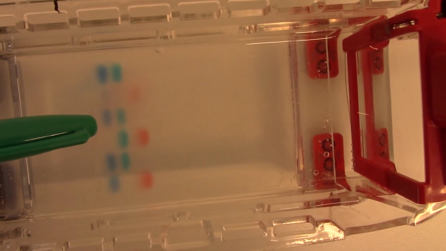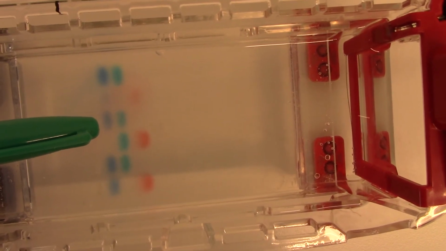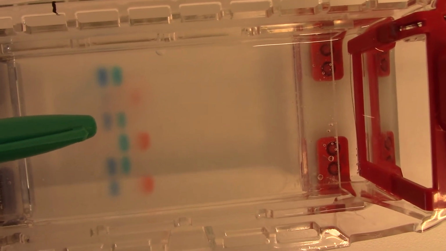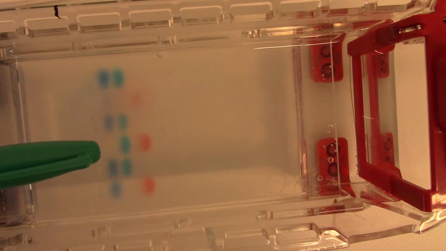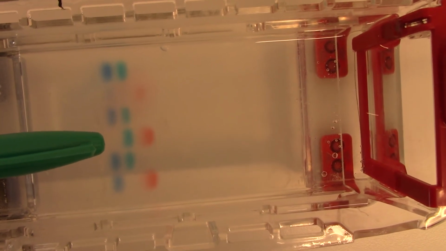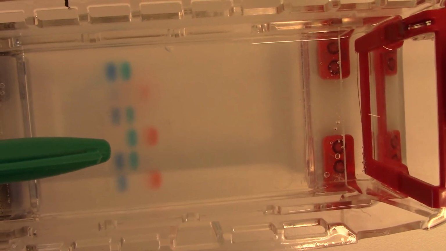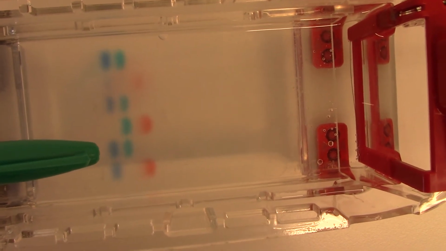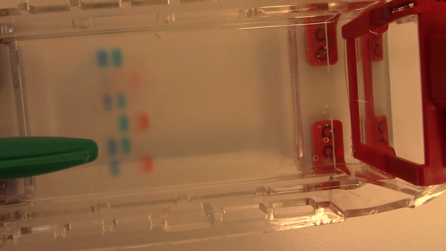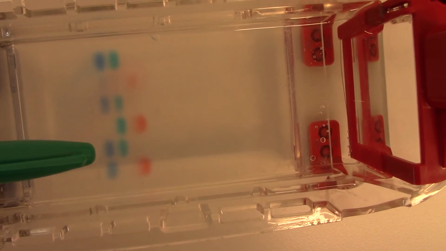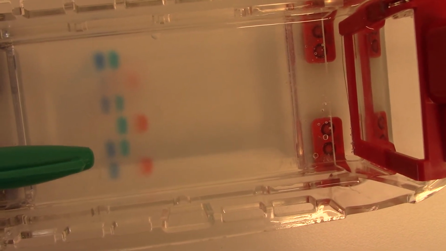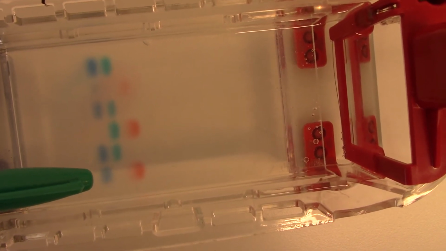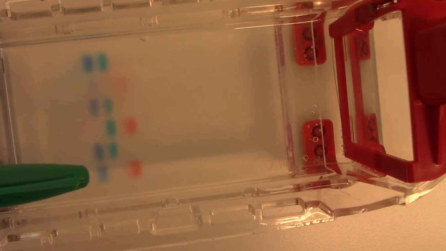I have lane 3, this is sample B, cut with restriction enzyme number 1. I have lane 4. This is still sample B, cut with restriction enzyme number 2. Then I have sample C, lane 5, restriction enzyme number 1. Lane 6, sample C again with restriction enzyme number 2.